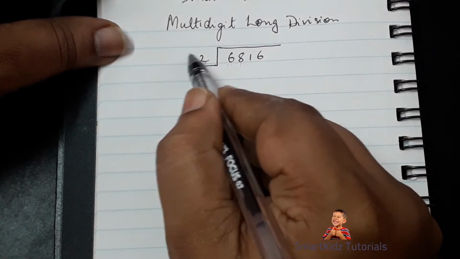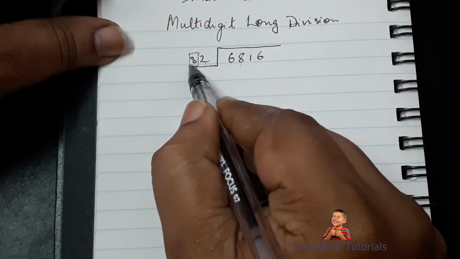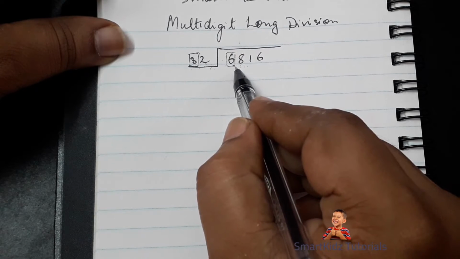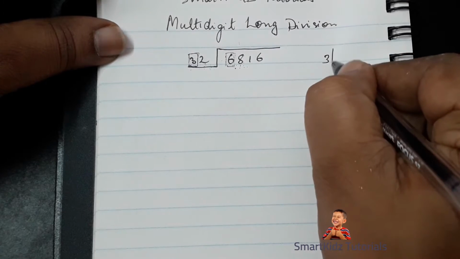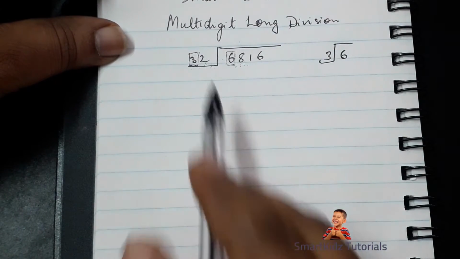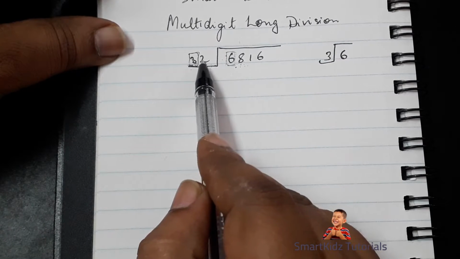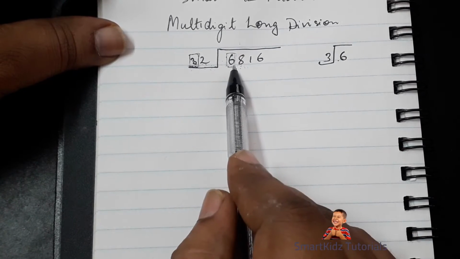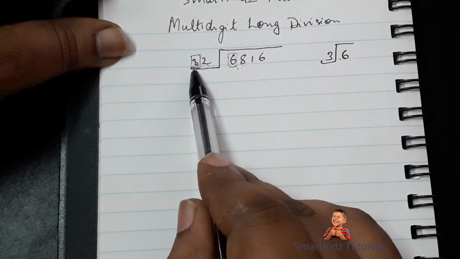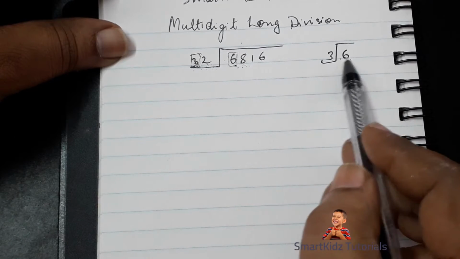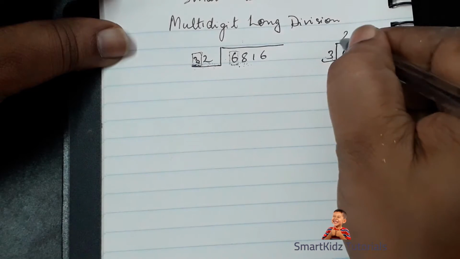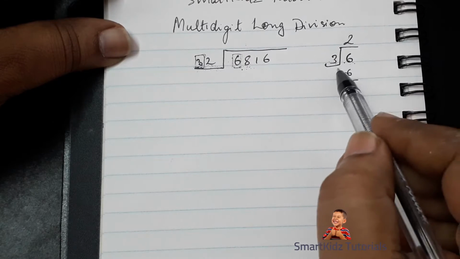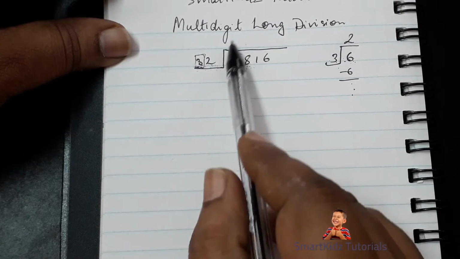Take the first digit here, that is 3, and see what divides the first digit of the dividend. See how we can divide the first numbers in both cases, because we want to divide 68 by 32. So I've taken the first digit of 68 and the first digit of 32, that is 3. And if we know the 3 times table, we can easily say that 3 into 2 is 6. The remainder over here we are not interested in. We are only interested in what times table will help us find the quotient here.